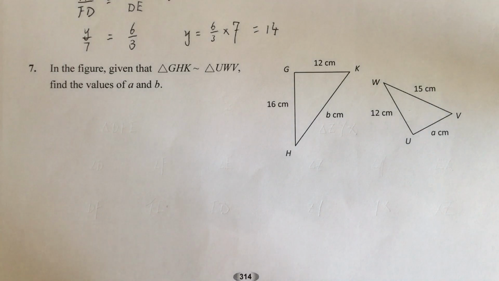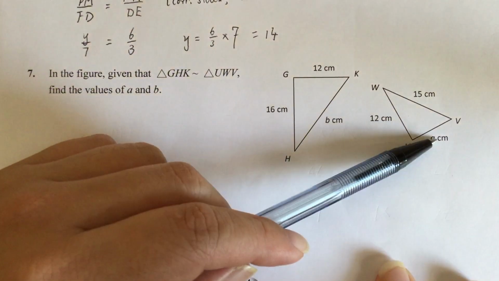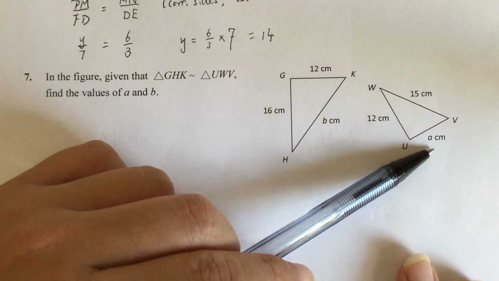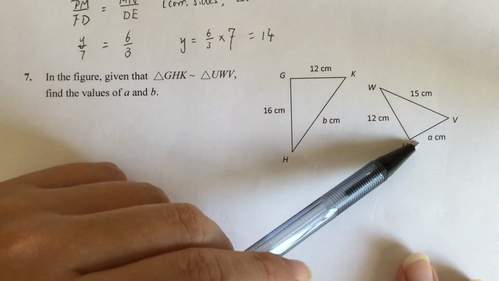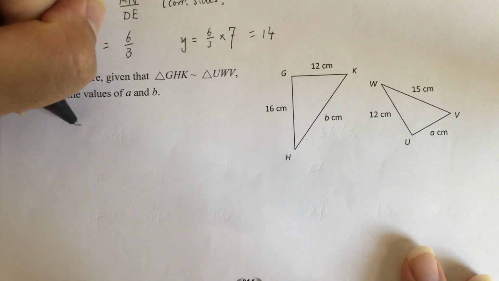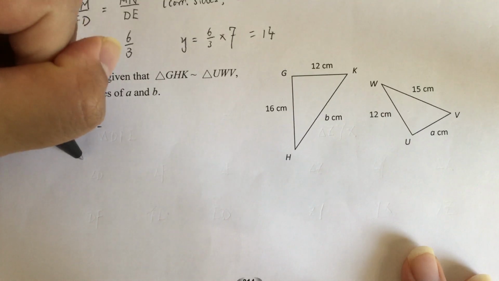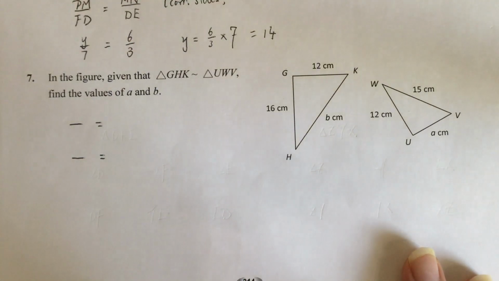Okay, now let's check the answer. I'm going to find out the value of a and b. So why don't we find out a first? For a, you will see that it's UV. So we will write down, every time, two rows at the same time, so that I think you can solve the problem easily.